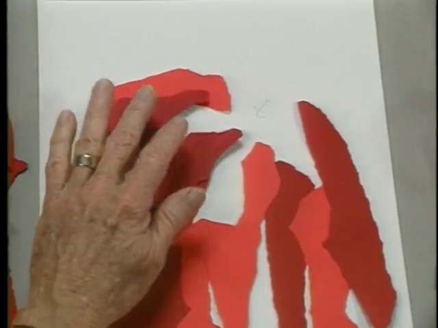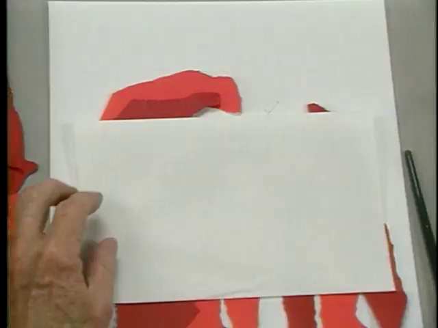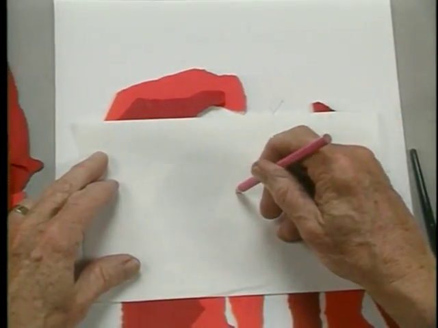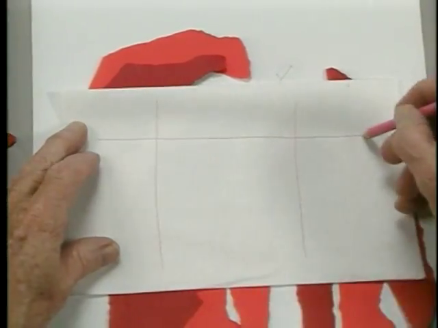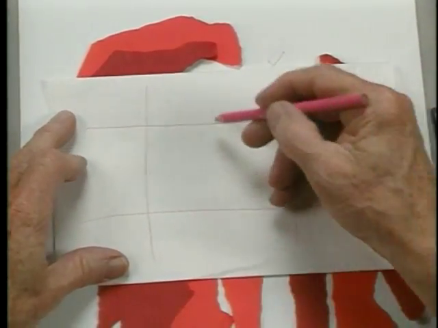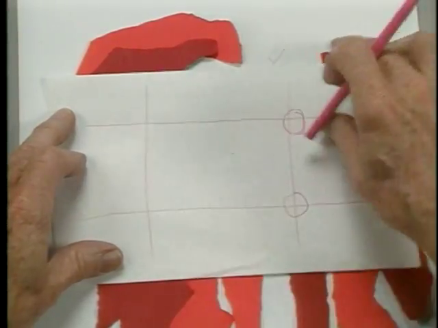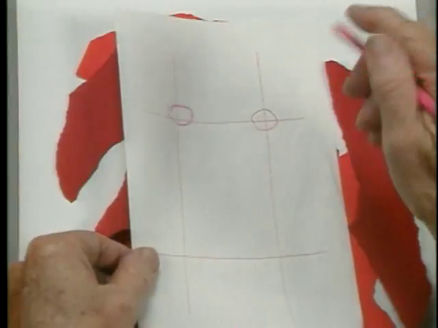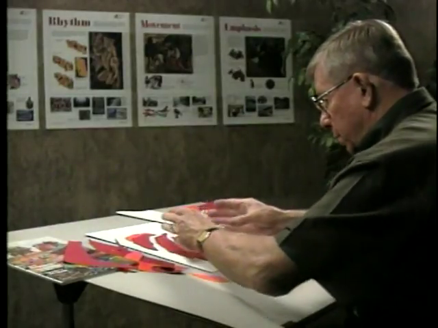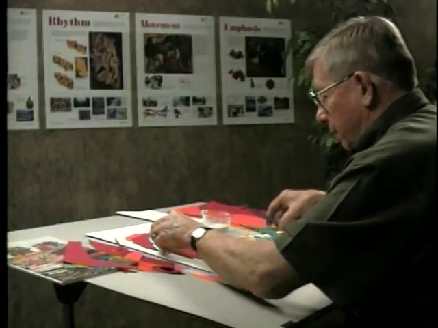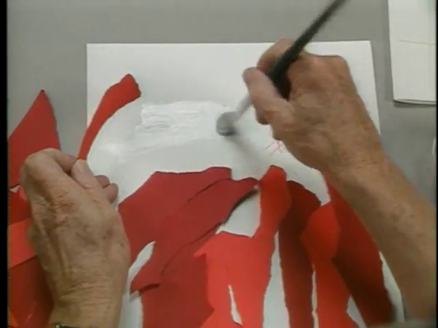Now, where we put the focal point in a painting is rather important. We don't want to put the focal point right in the middle. That doesn't make it very interesting. If we make a few lines on our paper before we start, where these cross is a good place for a focal point, here and here and here and here. If we turn it up like this, we're doing a vertical, this is a good place to put the focal point. And we're going to emphasize movement toward that focus, and then the focus itself will be my point of emphasis. This is going to be kind of an abstract collage of a poinsettia plant.